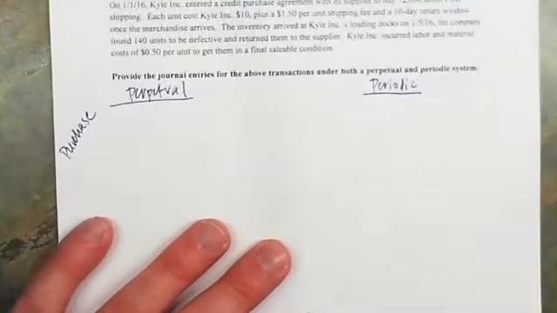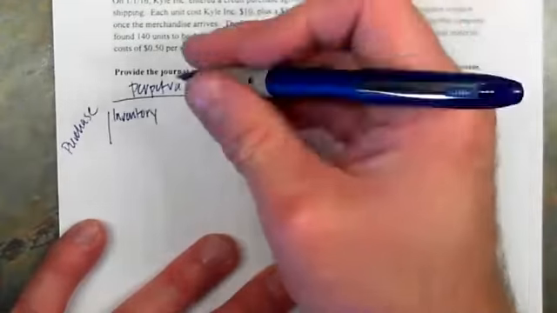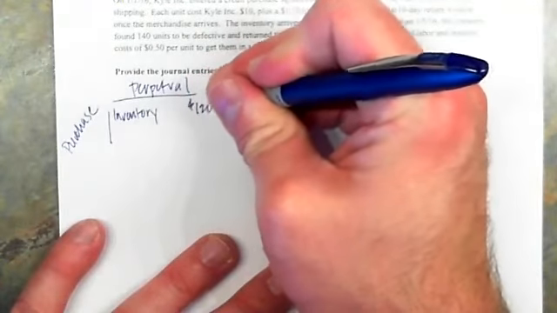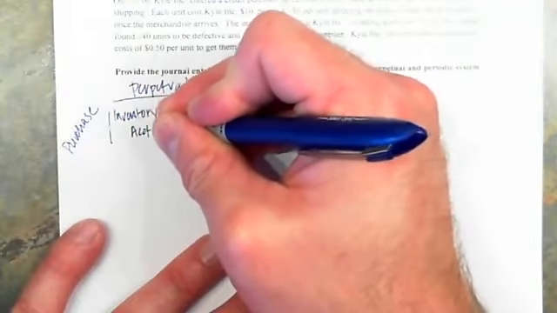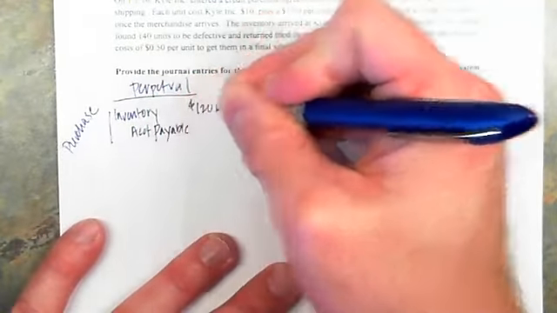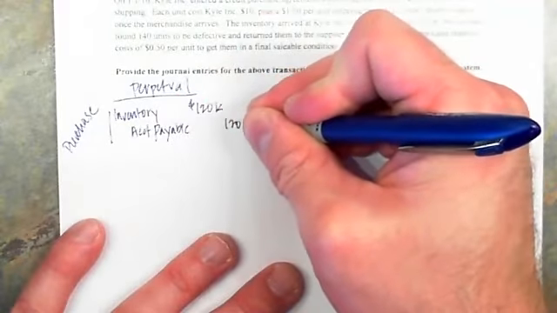So the first item we would be accounting for is the purchase of the goods, and the purchase under the perpetual system would be a debit to the inventory account for the price of those items, 12,000 units at $10 per unit. And since we made the purchase on credit, we would credit our accounts payable.